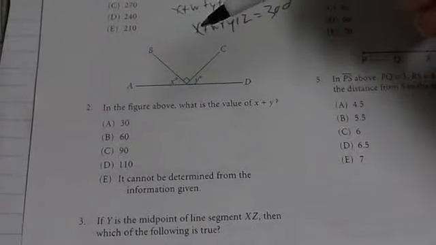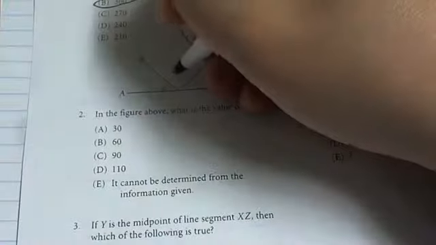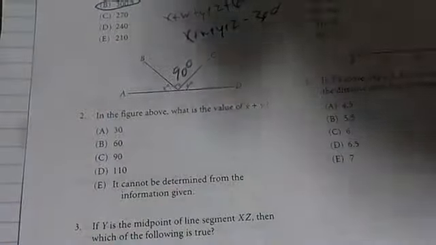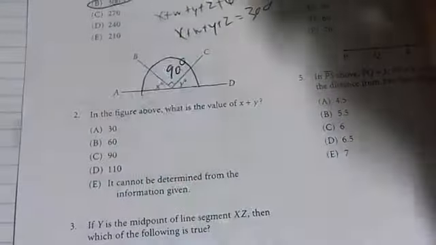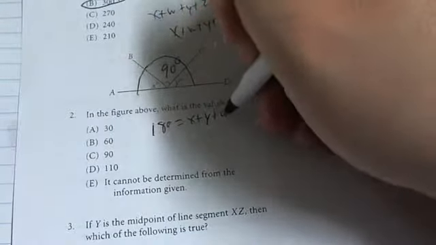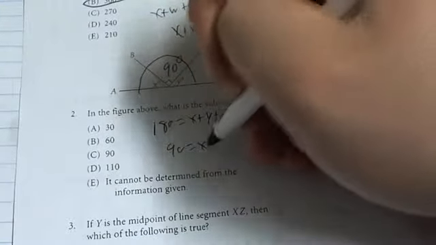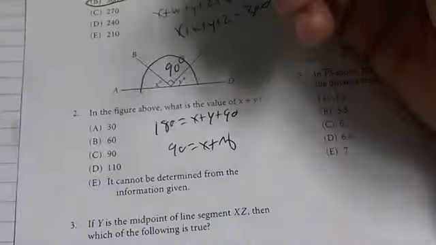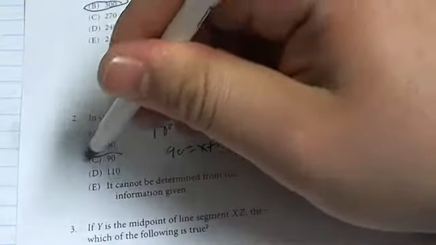Number 2, in the figure above, what is the value of X plus Y? Okay, so we need to remember that this means 90 degrees. So this is 90 degrees. So we're in a straight line. So we know everything here has to add up to, hopefully you said 180. So 180 is equal to X plus Y plus 90. Subtract 90 from both sides. You have 90 is equal to X plus Y. So X plus Y is equal to 90. The answer is C.